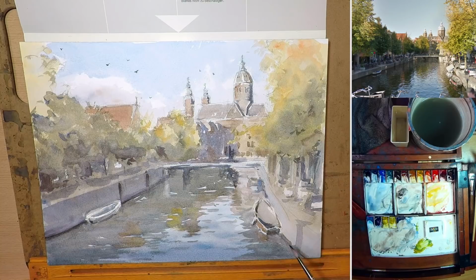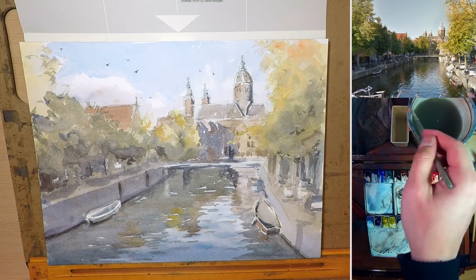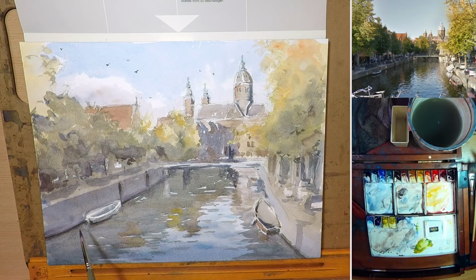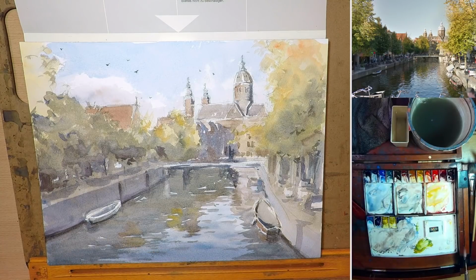Okay. Yeah. This will also help the boat to sit on the water surface a little bit better. So. Here now you can kind of see that surface change.